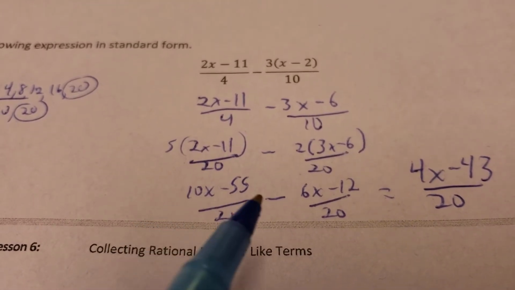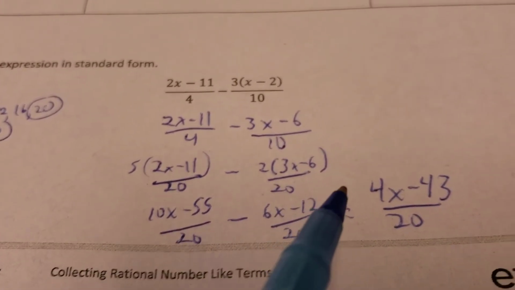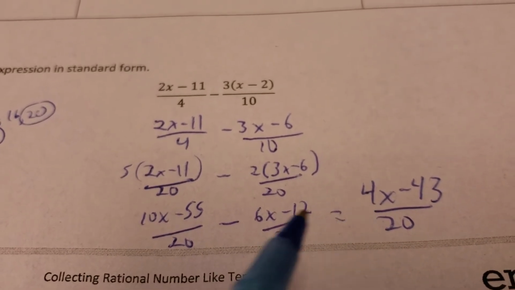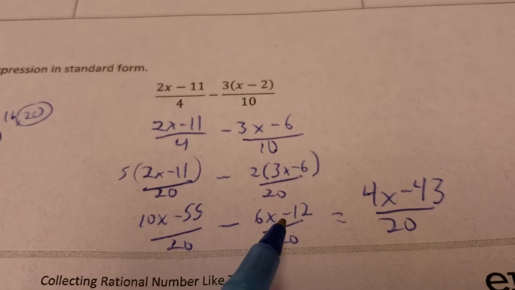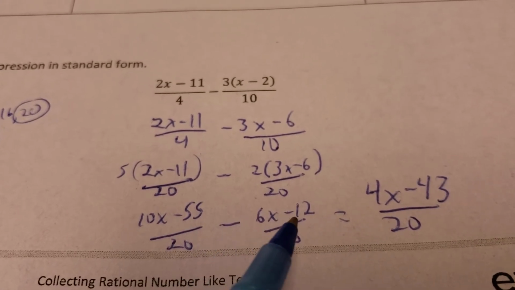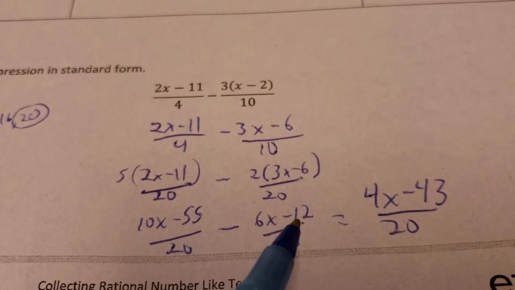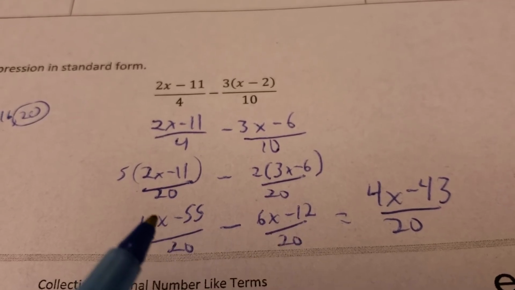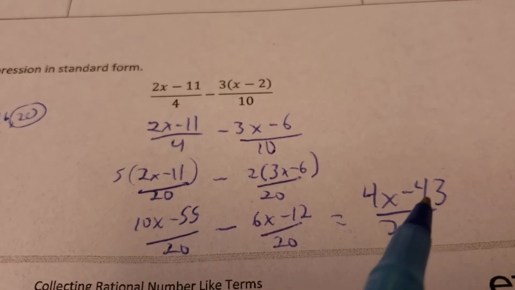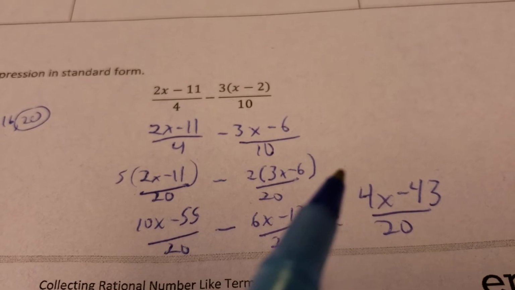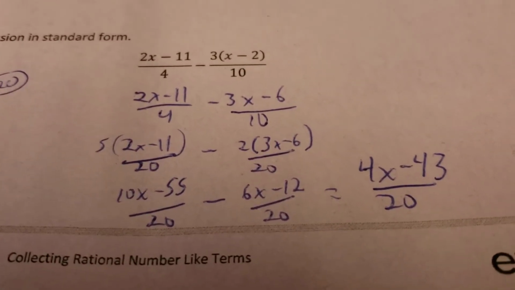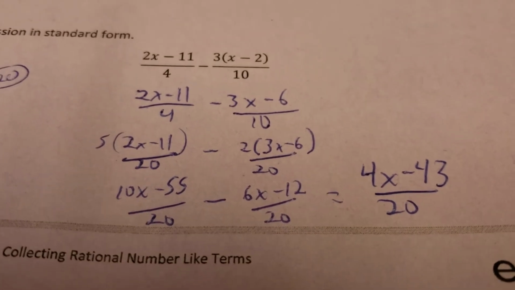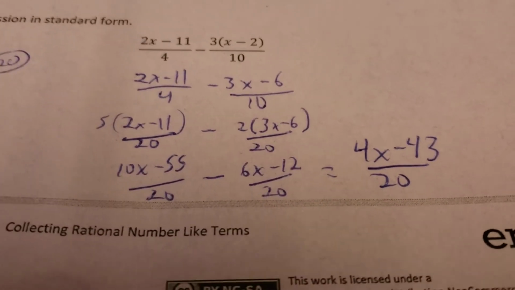And then I get 10x minus 6x. Well, that leaves me with 4x's. And negative 55 minus a negative 12. Minus a negative, remember, turns into adding. So actually I'm going to add 12. So negative 55 plus 12 gives me a negative 43. So 4x minus 43 all over 20. So kind of a higher level problem there, but at least I want you guys to see some examples of what those look like.